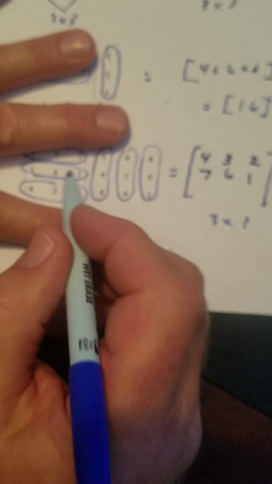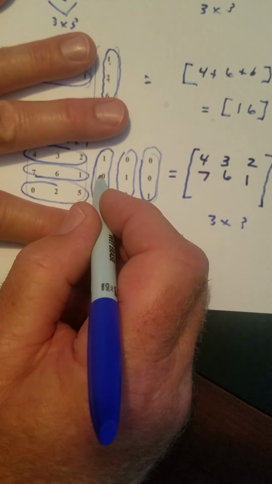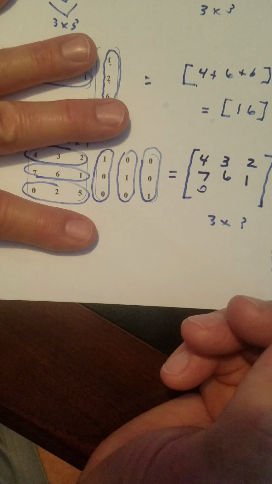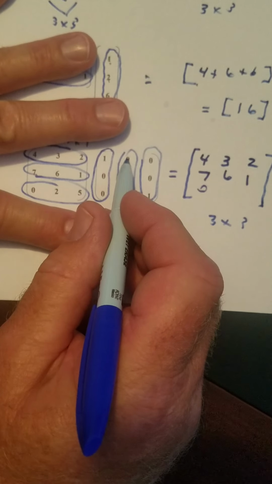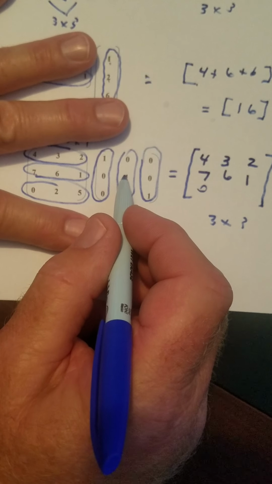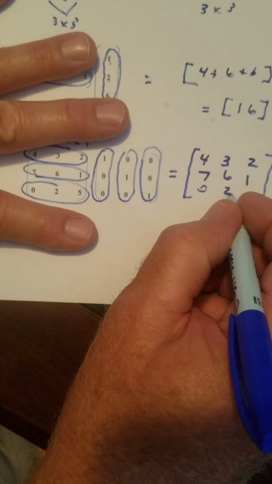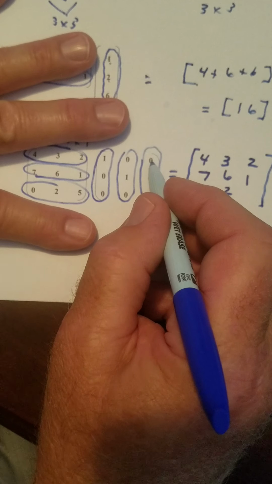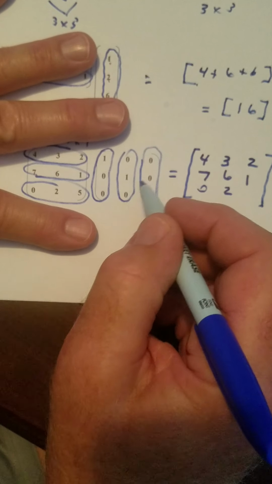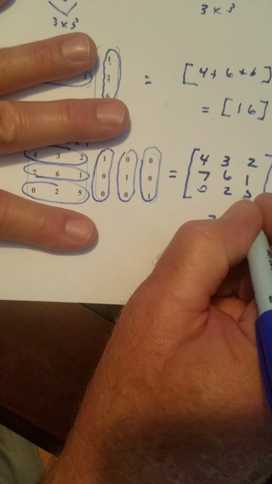Third row, first column. 0 times 1 is 0. 2 times 0 is 0. 5 times 0 is 0. So I got 0 plus 0 is 0. Third row, second column, I'm going to have 0 times 0 is 0. 2 times 1 is 2. And 5 times 0 is 0. So we got 0 plus 2 plus 0 is 2. Third row, third column, I got 0 times 0 is 0. 2 times 0 is 0. 5 times 1 is 5. So 0 plus 5 is 5.